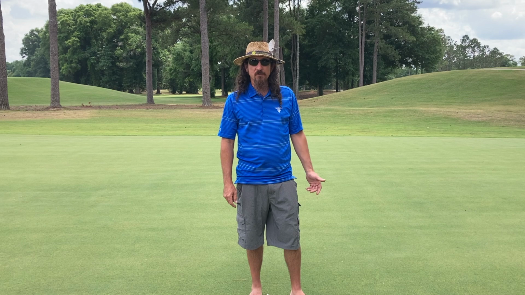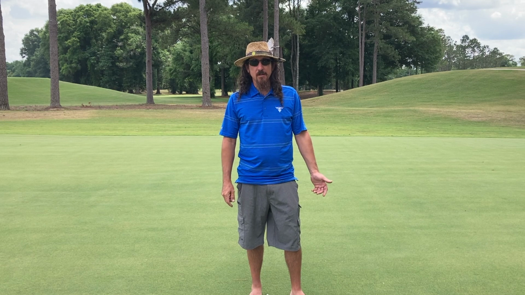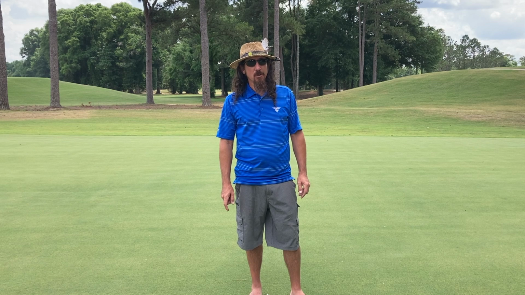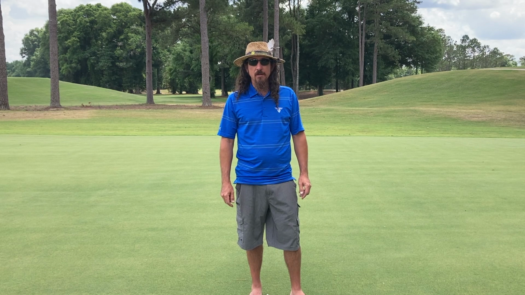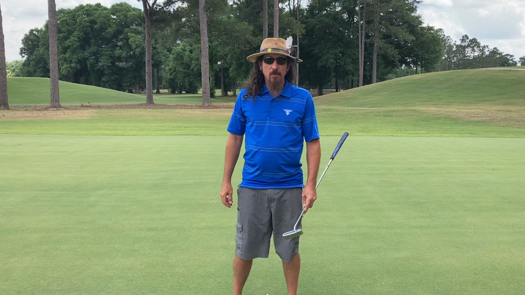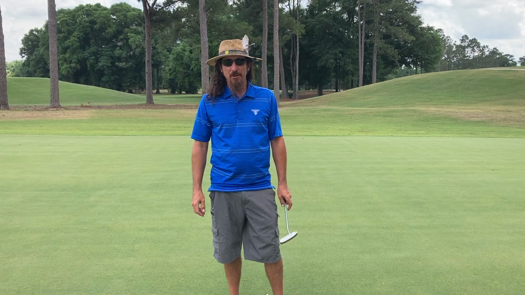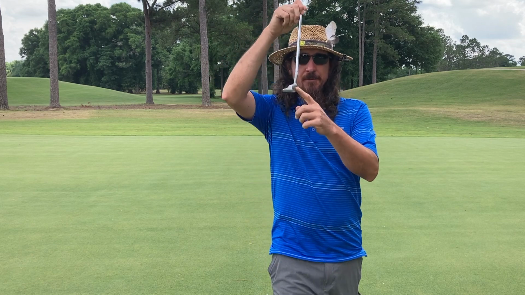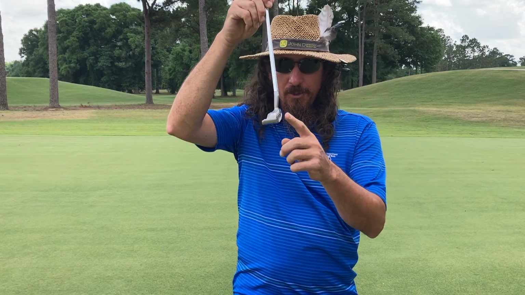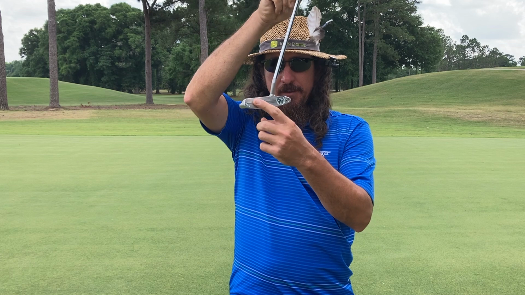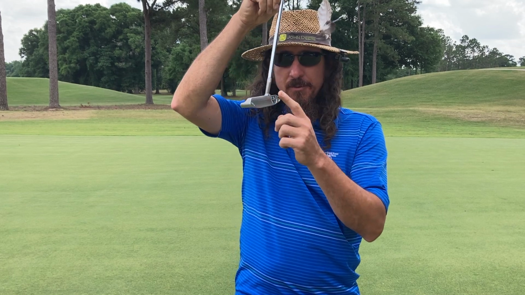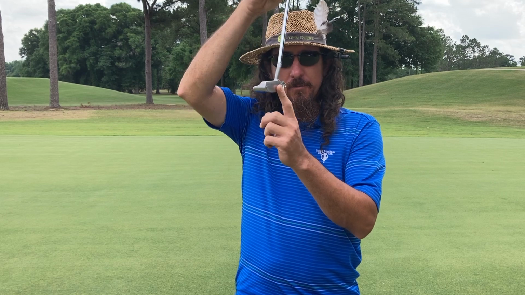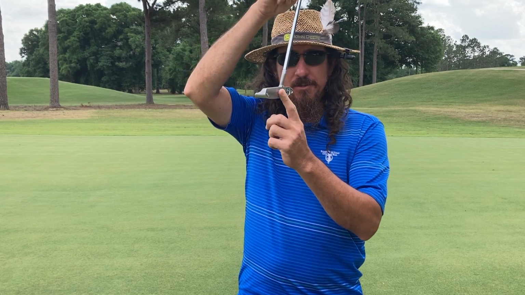In the first part of putting, we covered the grip, setup, and posture, and now we are going to go over the face. So when I talk about the face of the putter, I'm talking about the putter face itself, and that is this area of the putter right here. This is known as the face of the putter. This is what contacts the ball, hopefully. And we're going to discuss all about the face of the putter.